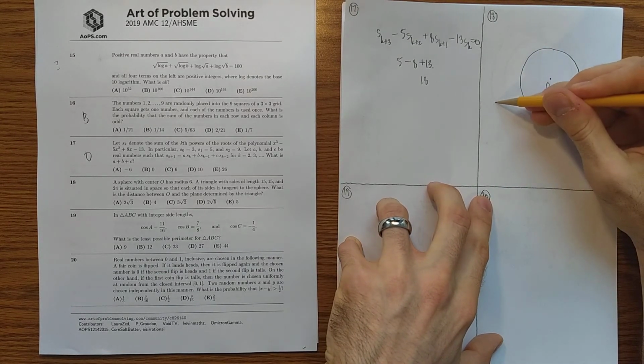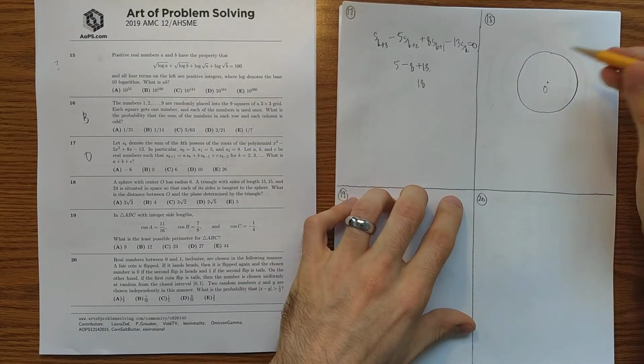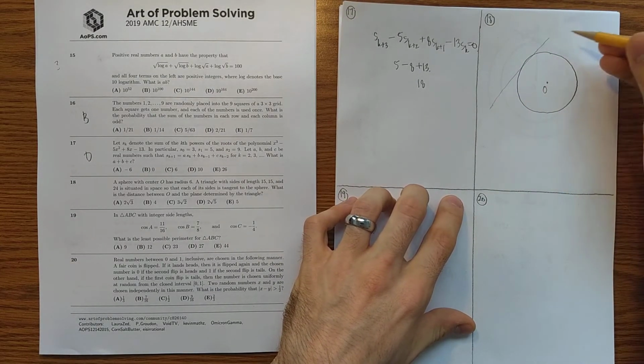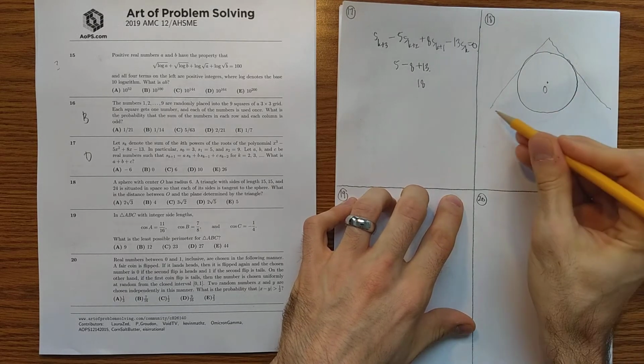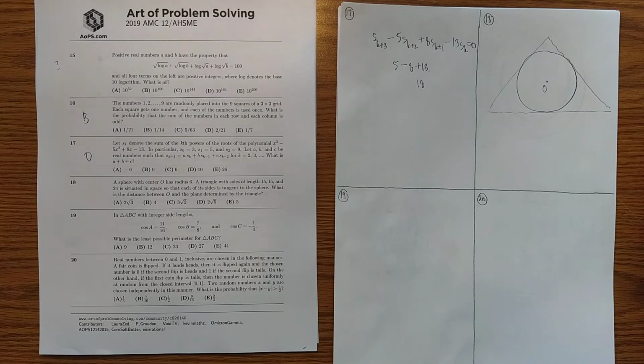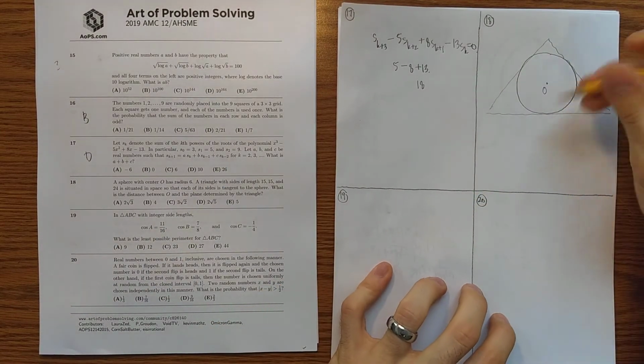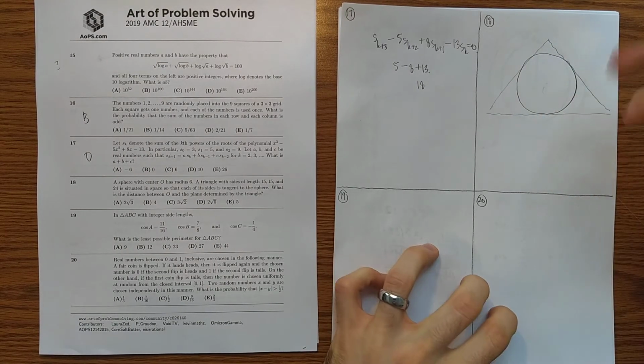Picture looks like this. Oh, I see. Okay, so where this circle is not necessarily the great circle of the sphere, but is some circle.